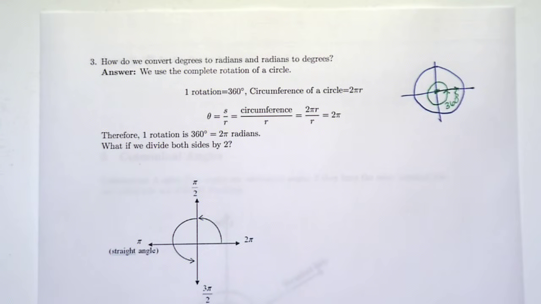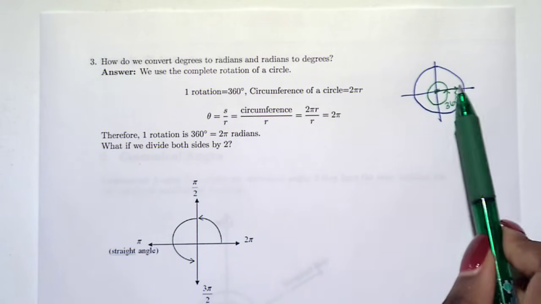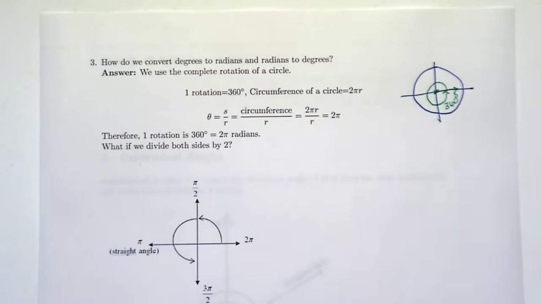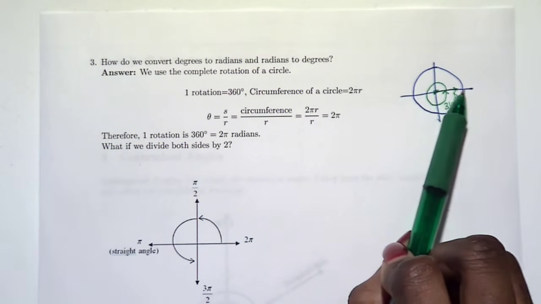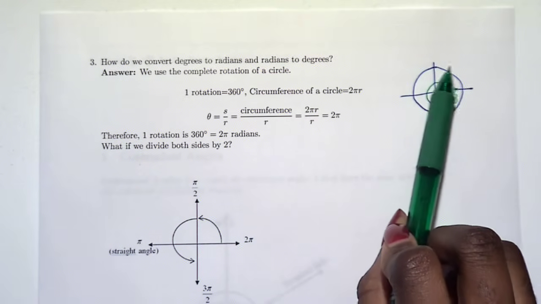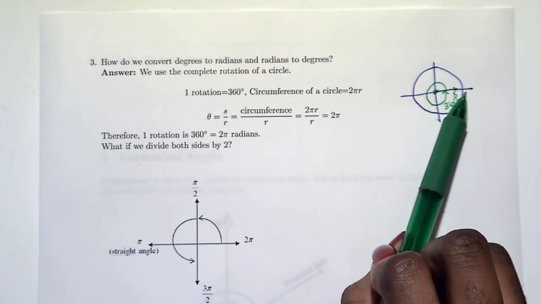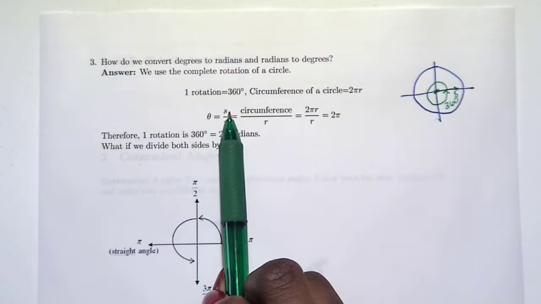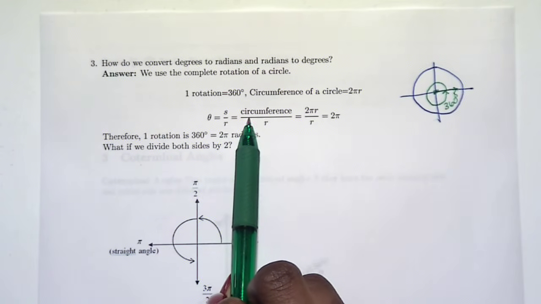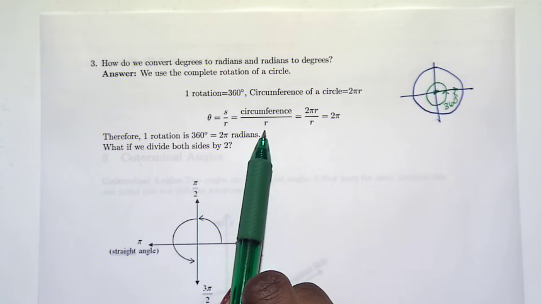So we can actually measure radians now, right? We can talk about the radius of our circle, and we know that our arc length around it is called circumference. So to measure our angle in radians, arc length, which is our circumference, divided by our radius.